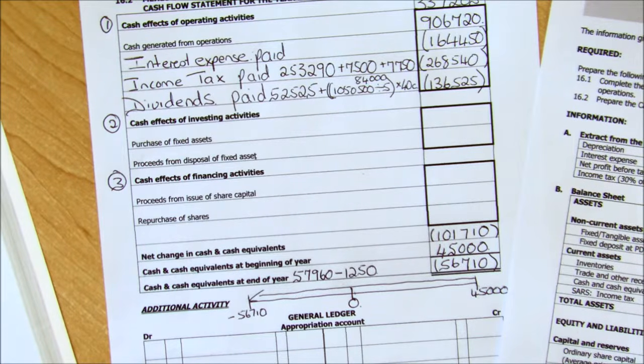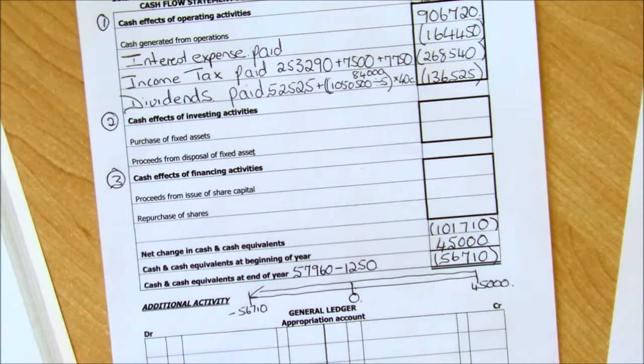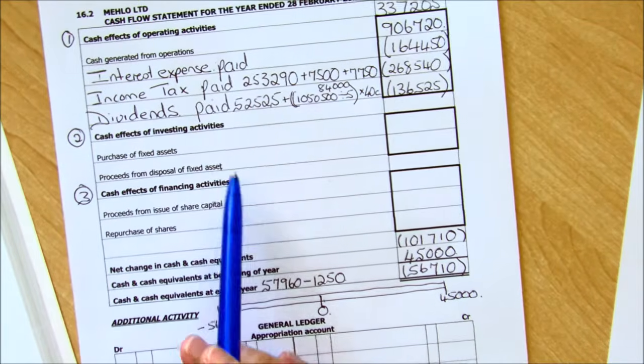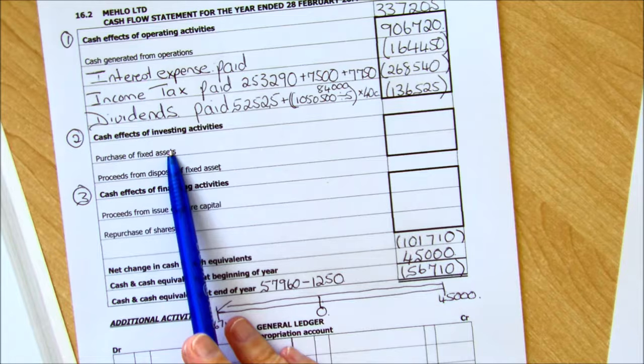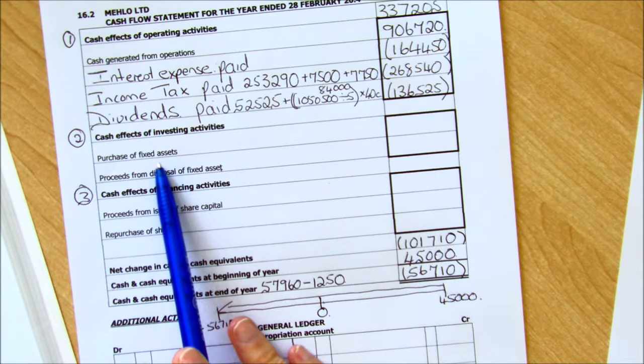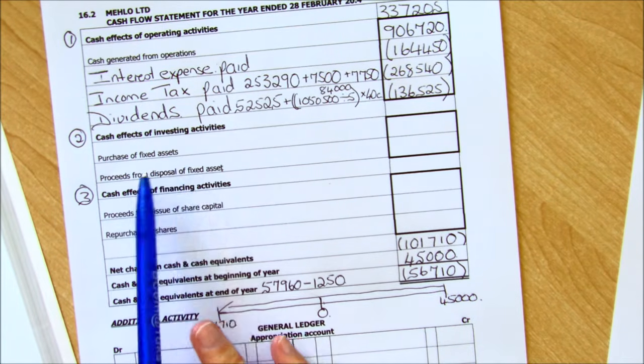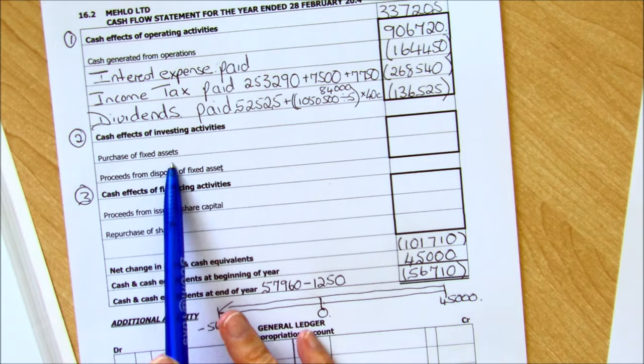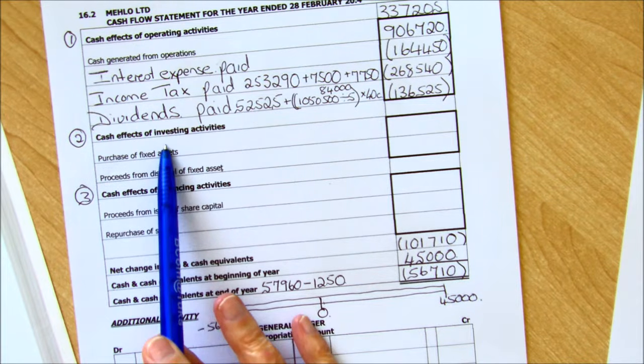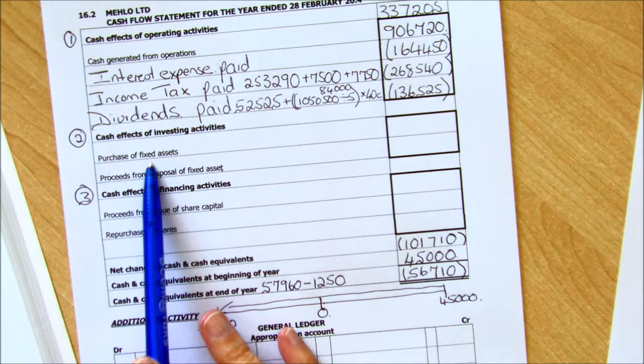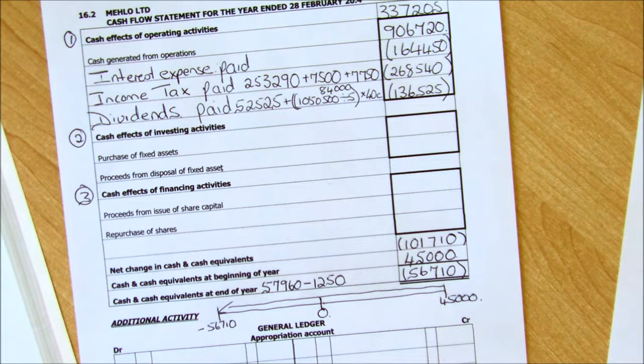Right, the next thing is to look at the investing activities. Now remember I said to you at the beginning that investing is not limited to fixed deposits, although that would have an effect here if there was an increase or a decrease in a fixed deposit, but also very much the fixed assets. What money have you invested in fixed assets?